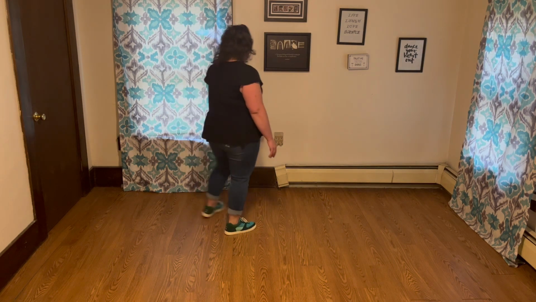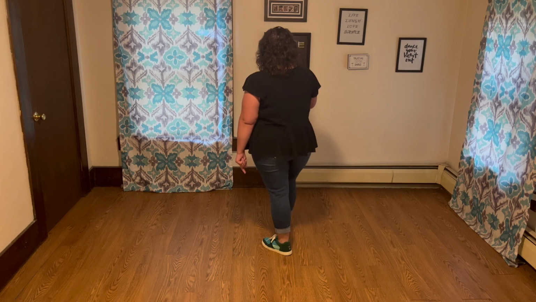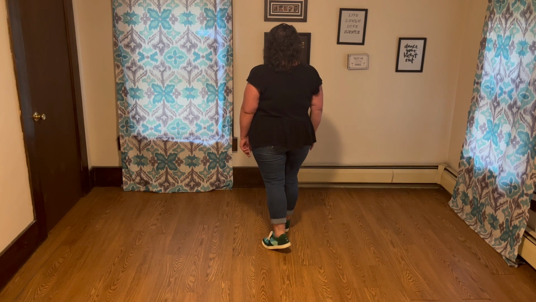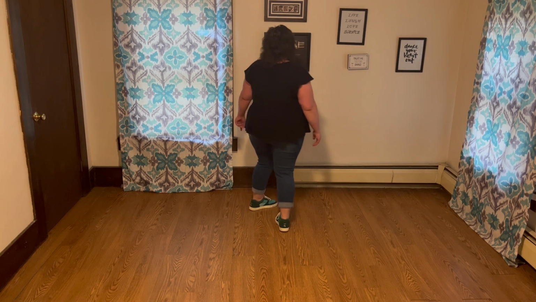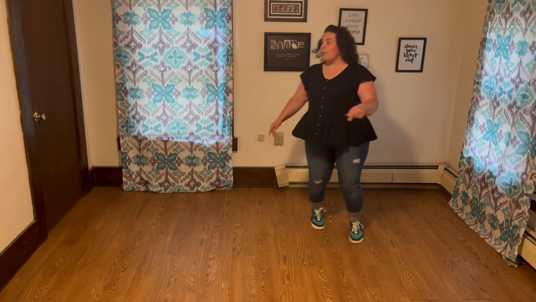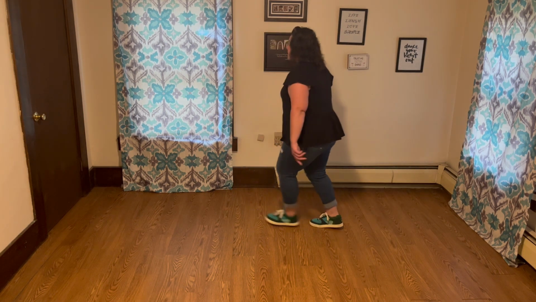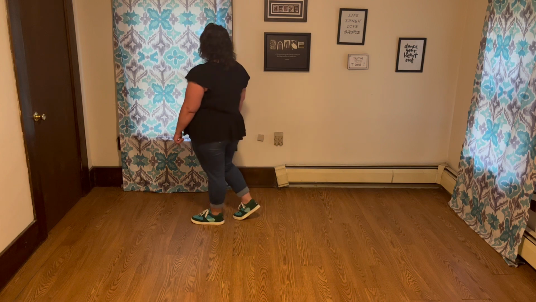Let's try it with some counts. Weight's on your right foot, facing 12 o'clock. You're doing that toe strut. 1 and 2, 3, 4 and 5, 6 and 7, 8.